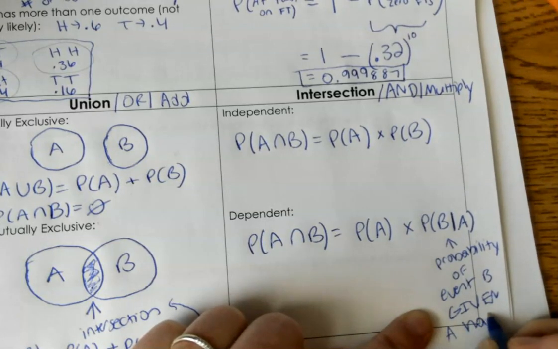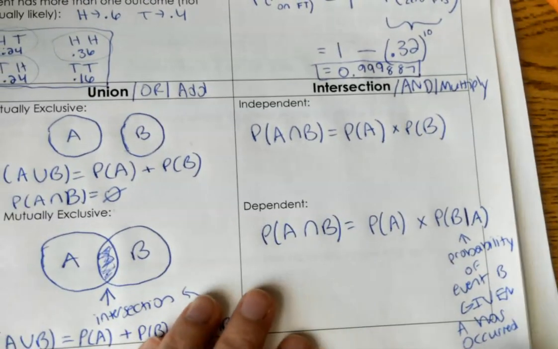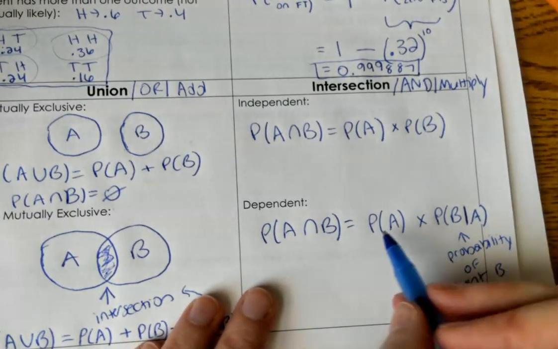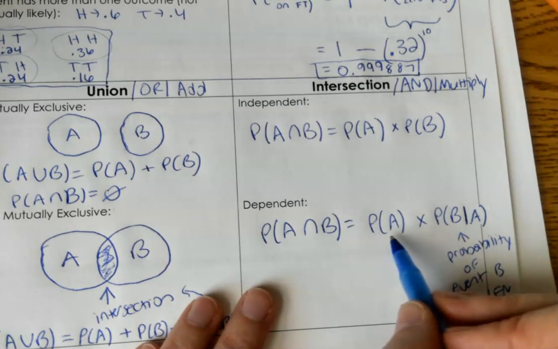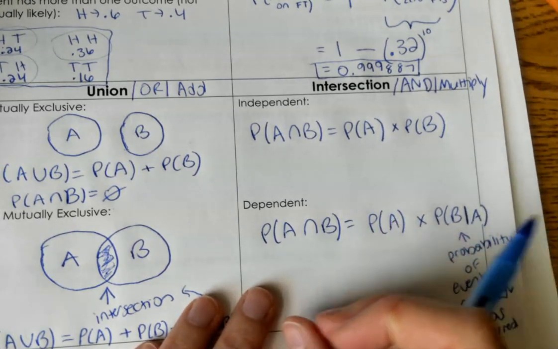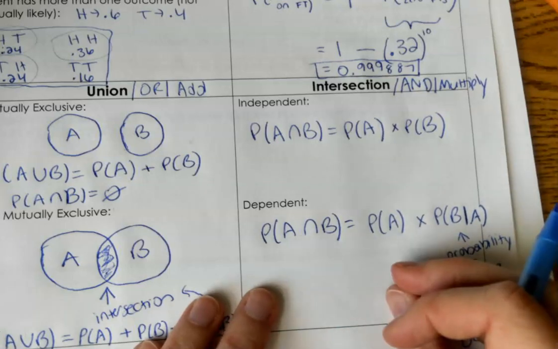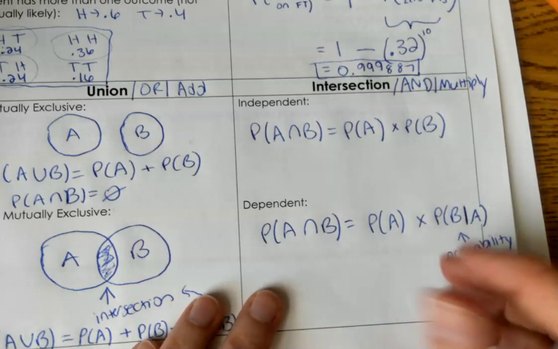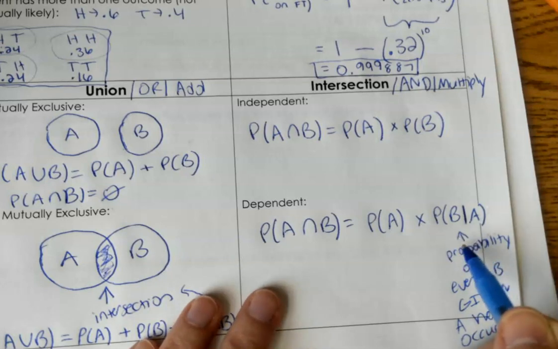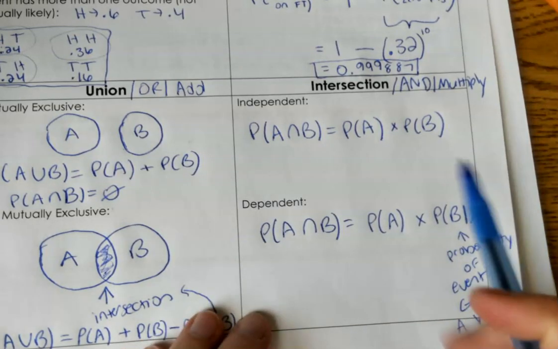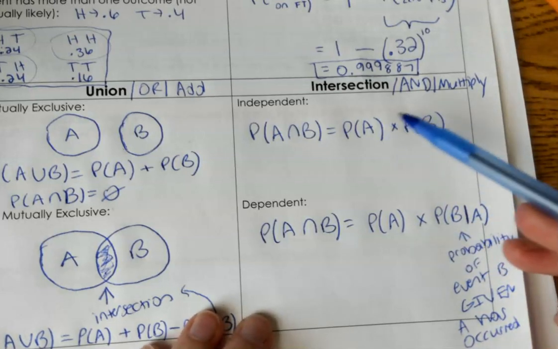Given A has occurred. Usually what that means is adjusting the denominator by 1, right? When we did event A, we had a total denominator of possible events, and then if we don't replace the card or replace the marble, if there's no replacement, then we need to adjust the total outcomes for event B by subtracting 1. So that's our 2 scenarios.